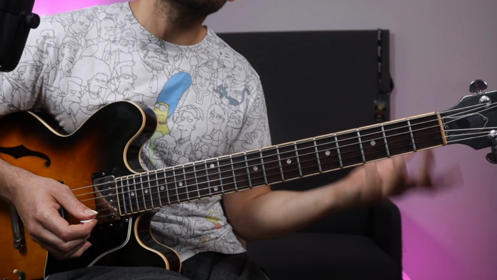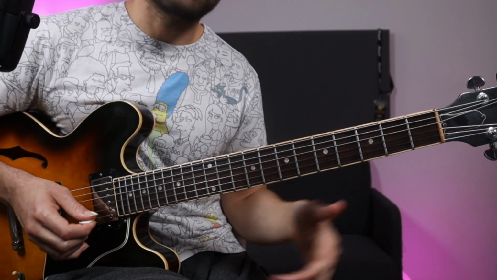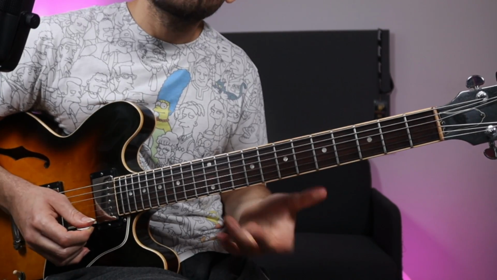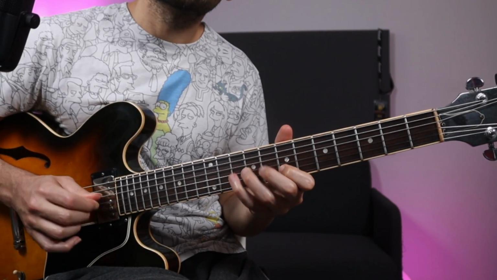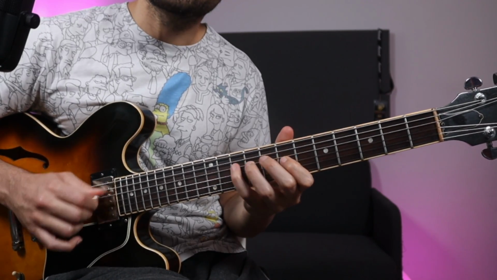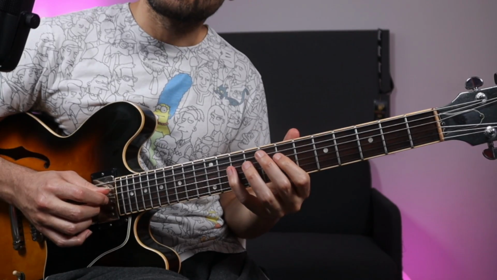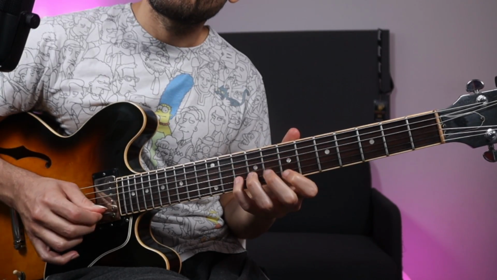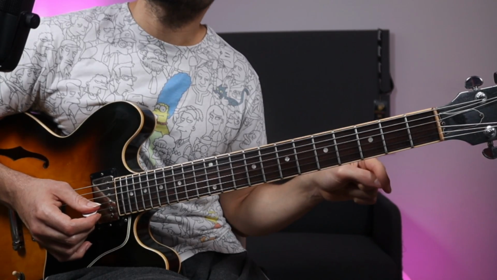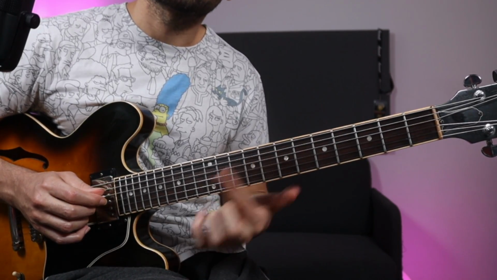Now you can start also introducing different motions, such as stacking thirds, and that will be this. You see, this is all from this A Dorian or A melodic minor scale. And what I'm doing is I'm stacking thirds, meaning I'm skipping notes from the scale and I'm stacking them on top of each other.